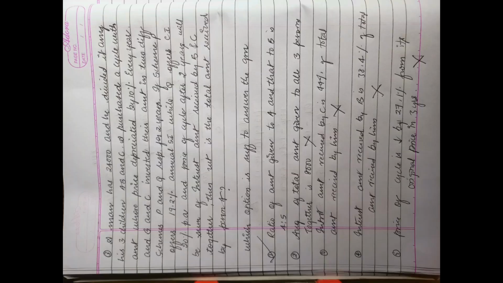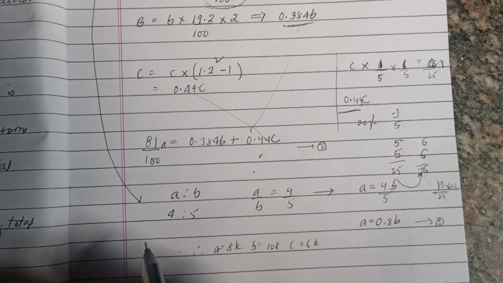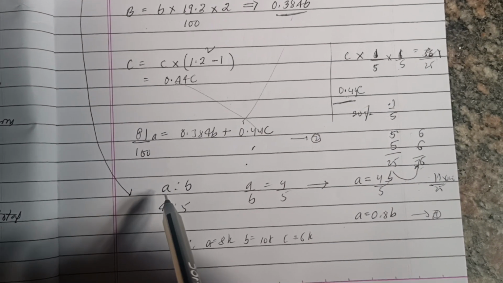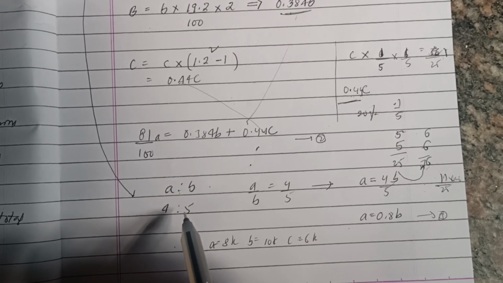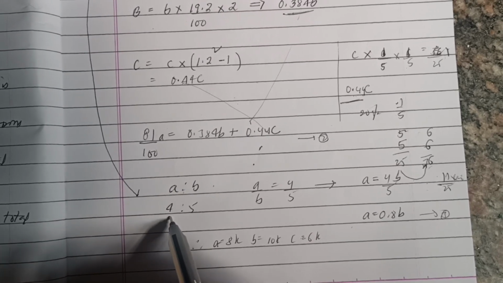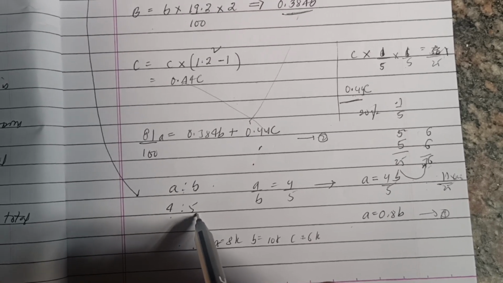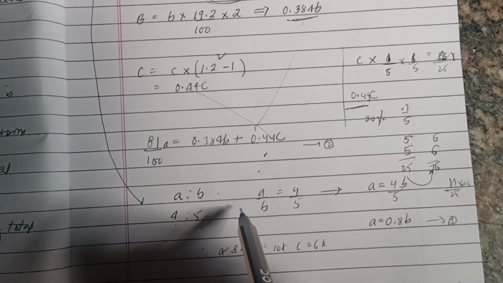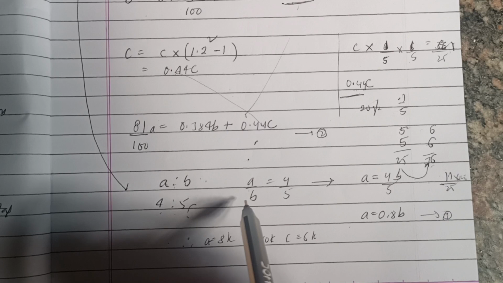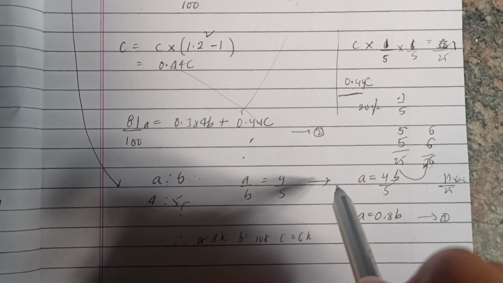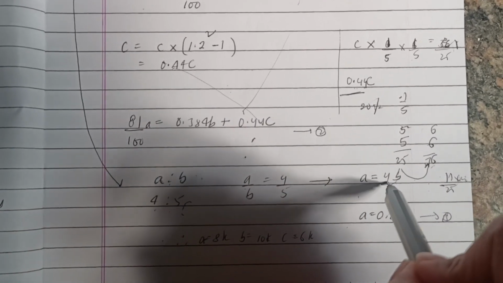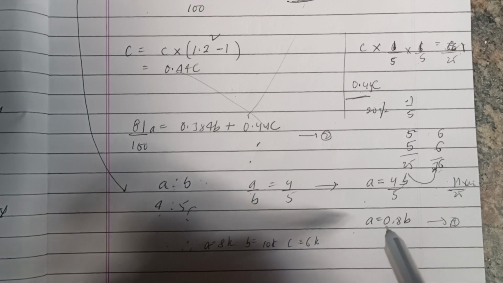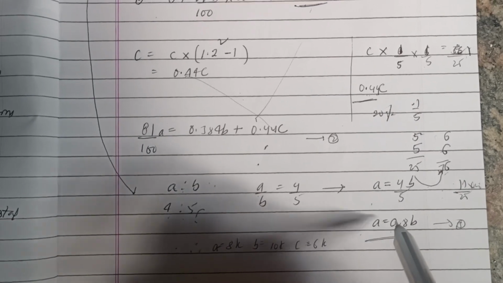After this, we compare with the options. The first option they have mentioned is that A is to B will be in the ratio of 4:5, meaning he divided the amount among A and B with the 4:5 ratio. So if I write like this, A by B will be equal to 4 by 5, which implies A will be equal to 4 by 5B, and that is A equal to 0.8B.